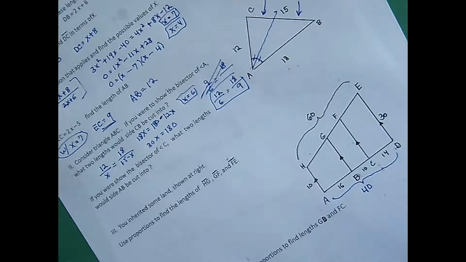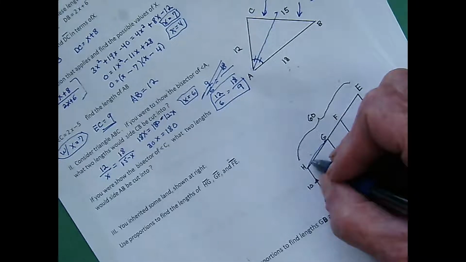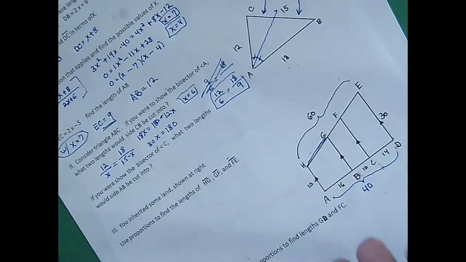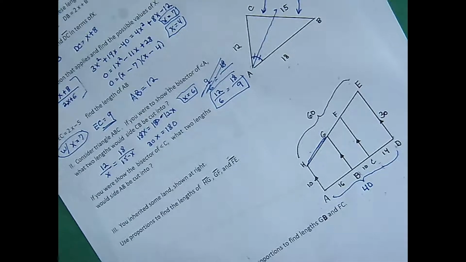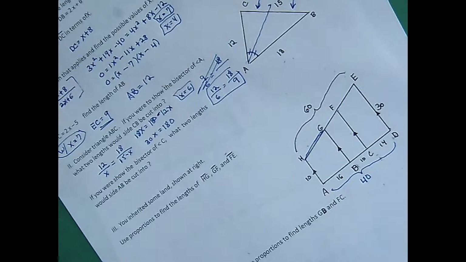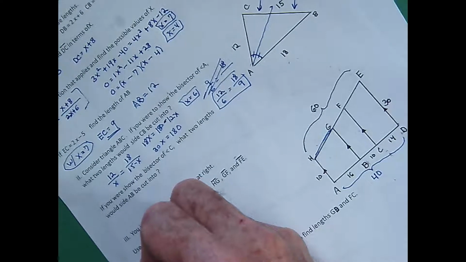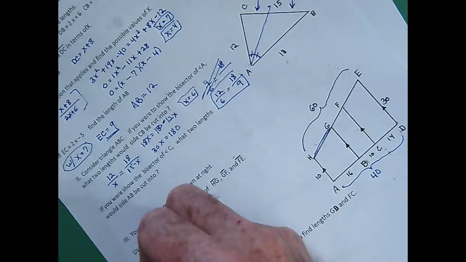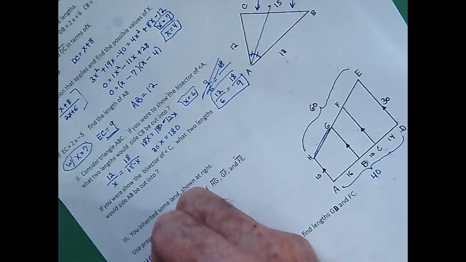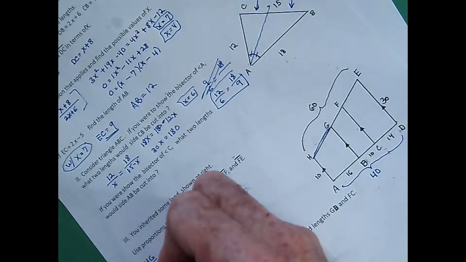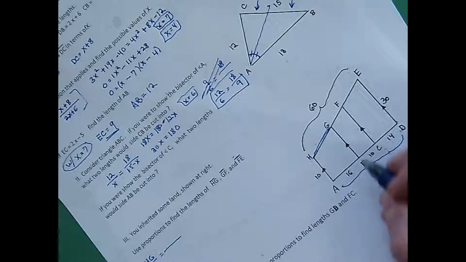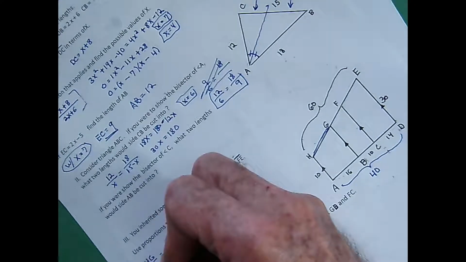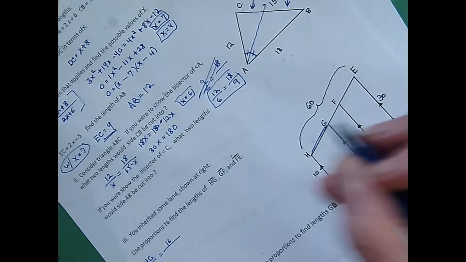And the way that we can get these upper lengths right here, let me just set up a proportion for HG, part is to whole as part is to whole. What would that mean? Part HG is to the whole length 60 as part 16, the one that corresponds with the HG, is to that full length 40.